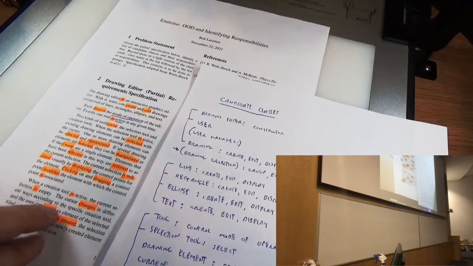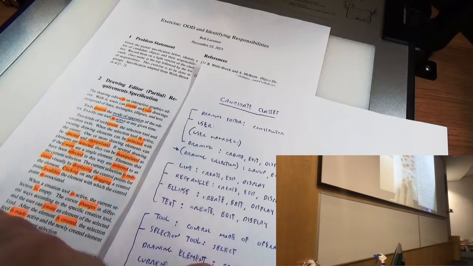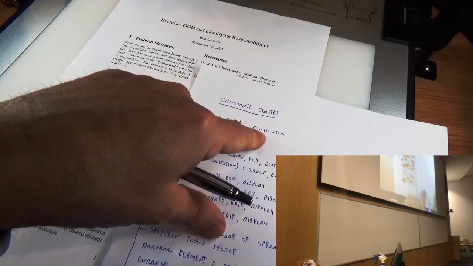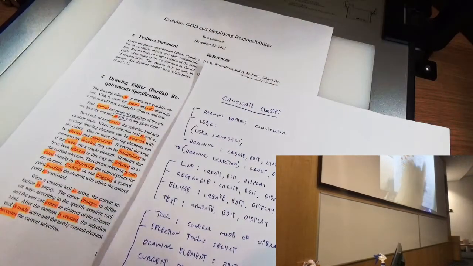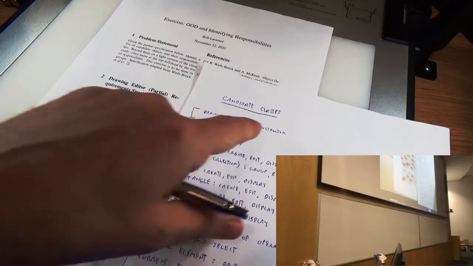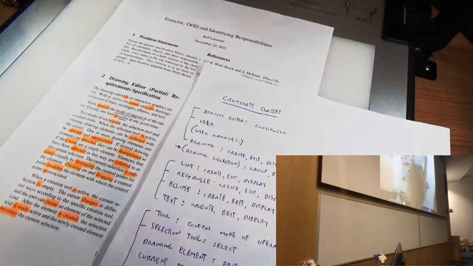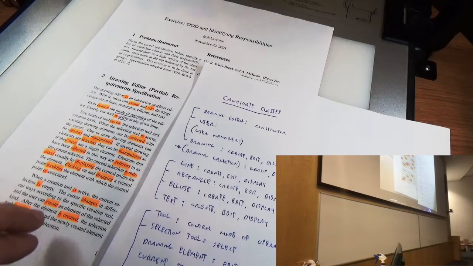It's a little bit nicer, more informative. In different ways, according to the specific creation tool, the user can create an element. So drawing element, edit. So we have this implicit constructor everywhere. I didn't write down constructor everywhere on this paper, but it's there. It's implicit in all the objects.